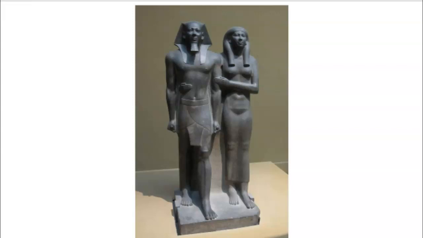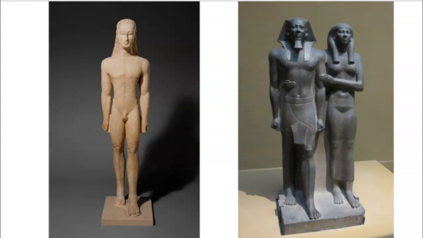His wife has her arm around his side. But if you see his stance, it's pretty rigid, right? And these are the kind of things that the Greeks would have seen when they traveled to Egypt.